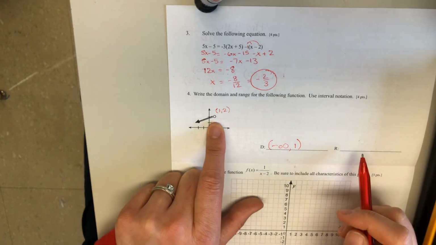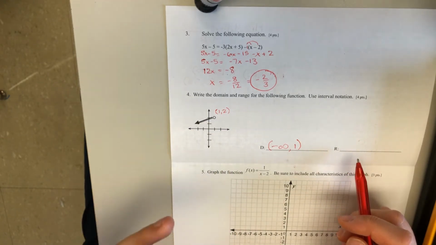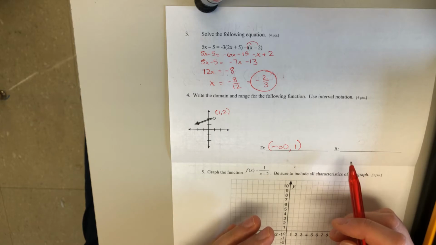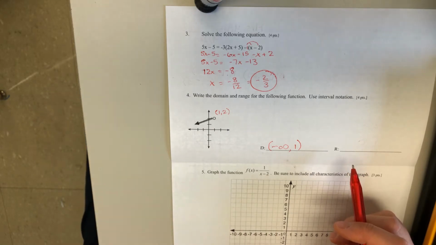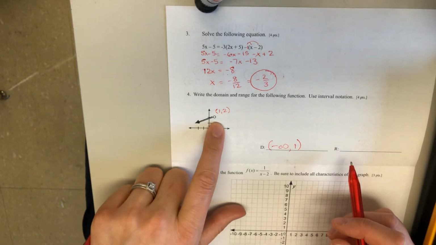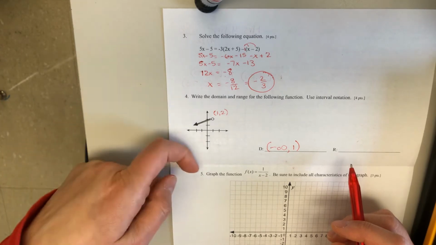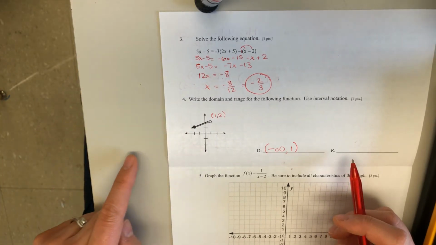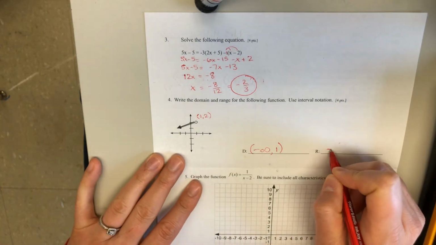For the range, that's talking about the Y values. Low number first, high number second, okay? That was probably one of the most missed things on domain and range: you flip-flopped your low and your high number. So the lowest that this graph goes, it has an arrow, it's going low forever and ever and ever, that is negative infinity.